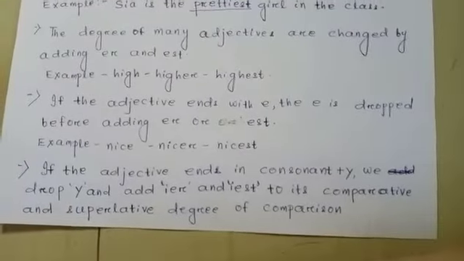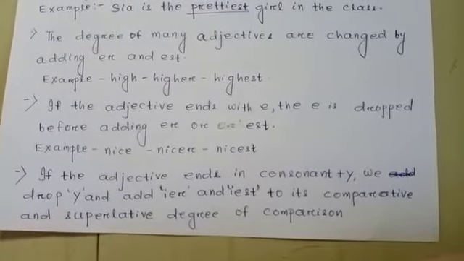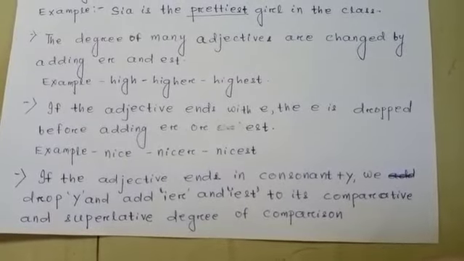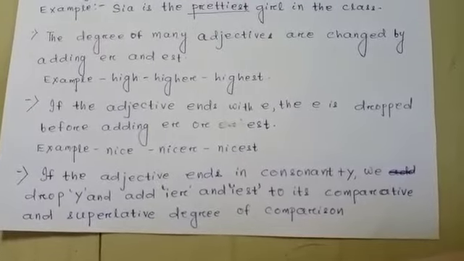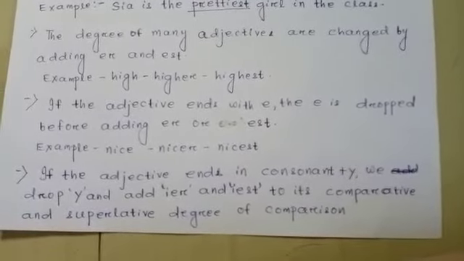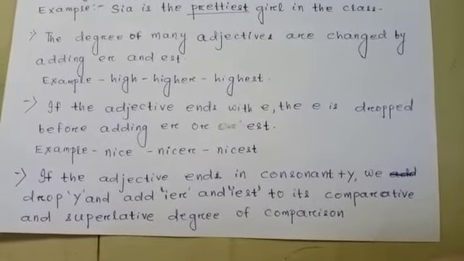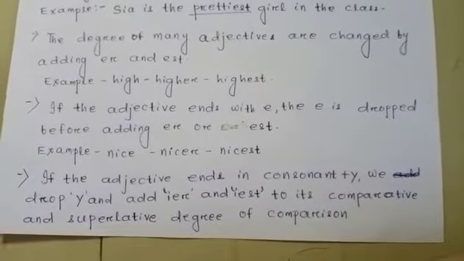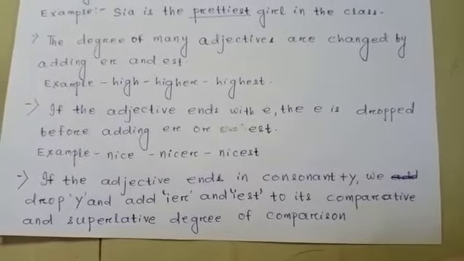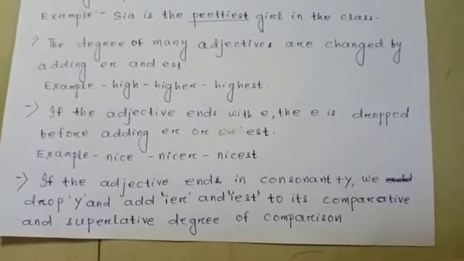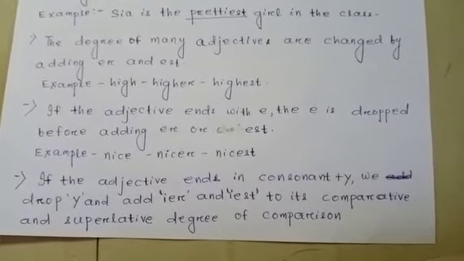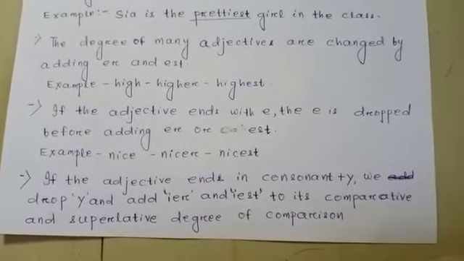Next, if the adjective ends with e, the e is dropped before adding er and est. So according to the rule, if any adjective ends with the vowel e, the e is dropped before adding er, est. For example, nice, nicer, nicest. The word nice ends with e, but when you are doing its comparative degree, you are not adding two e's.